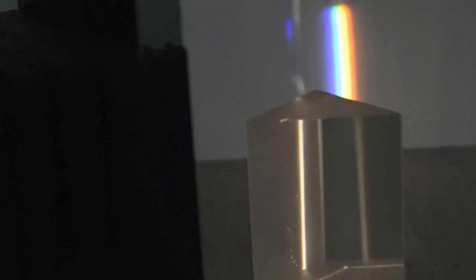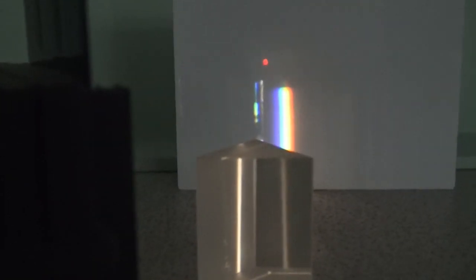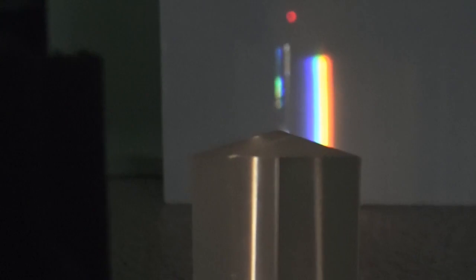Why do we get a spectrum of colors? What phenomenon is illustrated? What is the physics behind this? So remember, white light going through the prism, we have a screen, and we can see our spectrum of colors. Concentrate on the red and the blue.